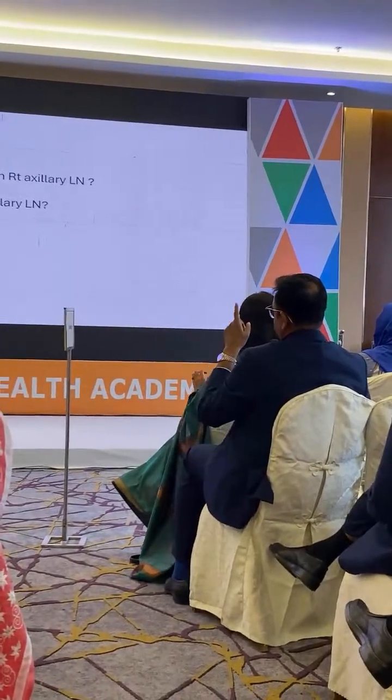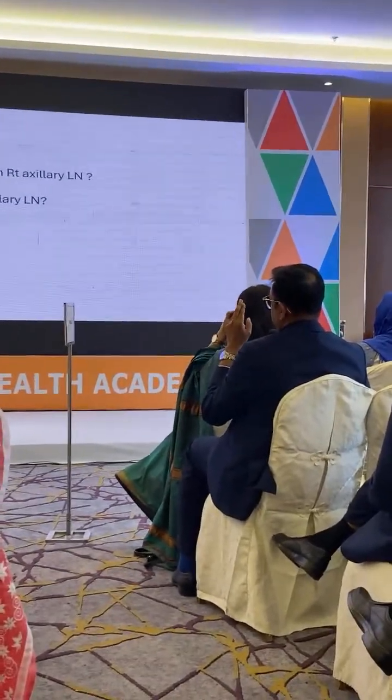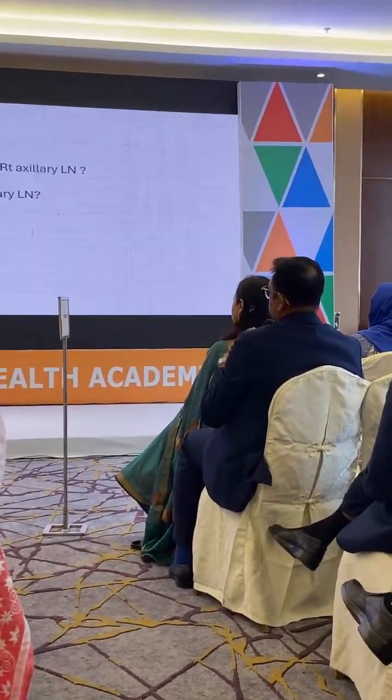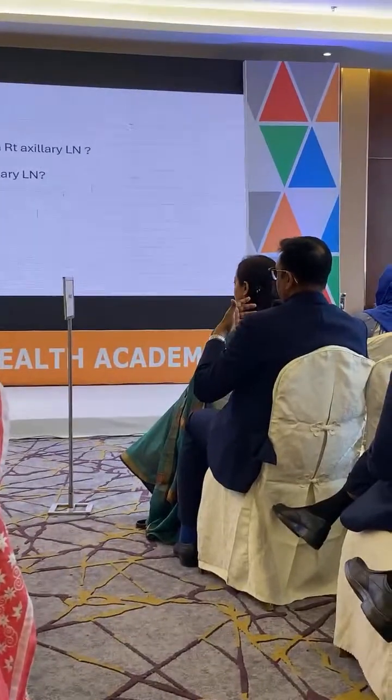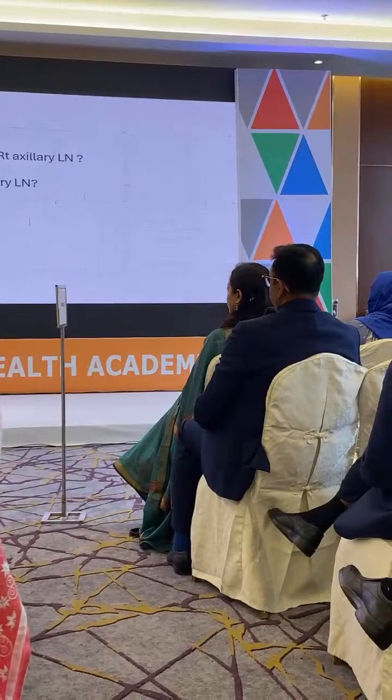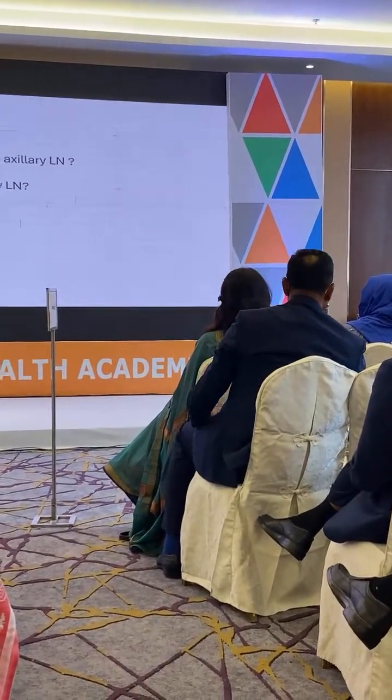Can I answer that? Yeah, sure. Thank you, good question. In response to the first one, the node really looks suspicious, so there is definitely an option for doing a repeat core biopsy. And secondly, the cortical thickness is important. We need to measure it. You can't just say lymphadenopathy, or just say the cortex is thickened. There is a certain number. If it is 2.5 or 3 or more millimeters of thickened cortex, then it is a suspicious looking node that definitely needs a tissue diagnosis. So does that answer? Yes. Thank you.